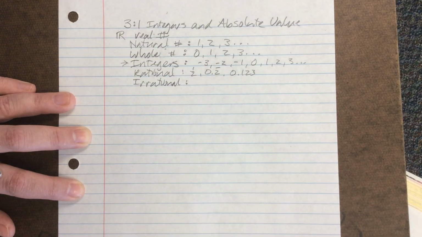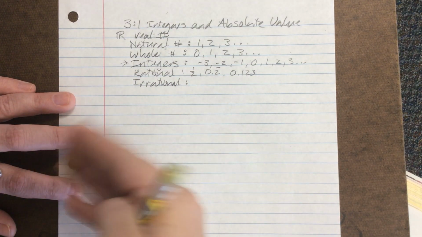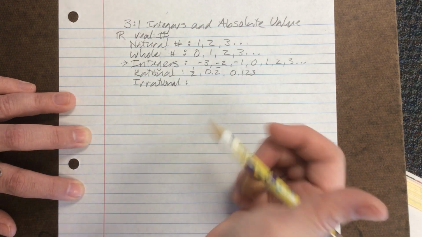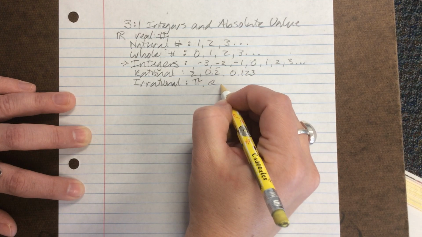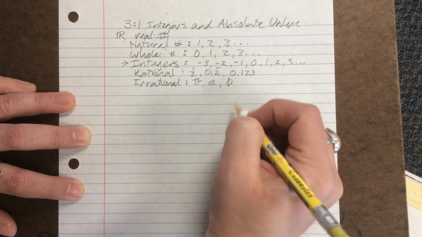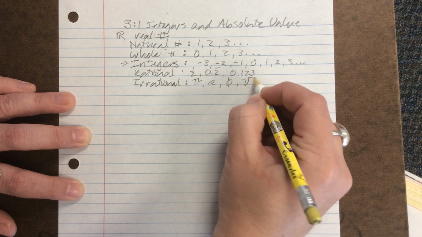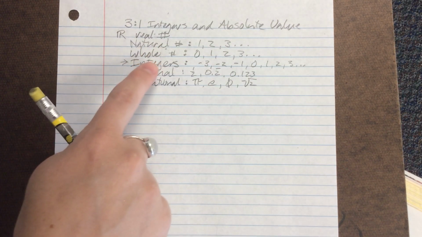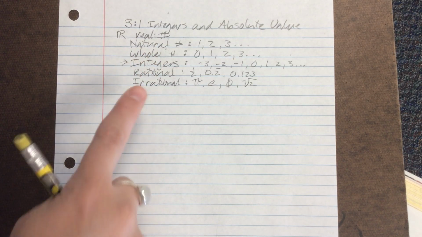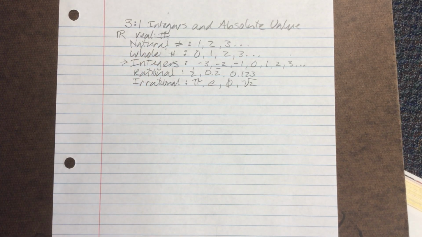Those are the numbers that are decimals that don't repeat and never end, like pi and e and phi and the square root of 2. Those all create decimals that don't repeat and go on forever. Right now we're talking about integers. You probably aren't going to get a ton of irrational numbers this year.